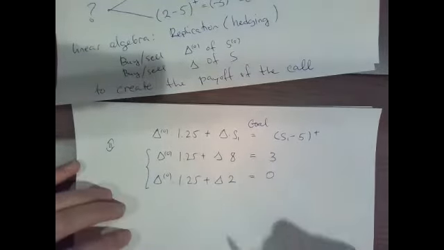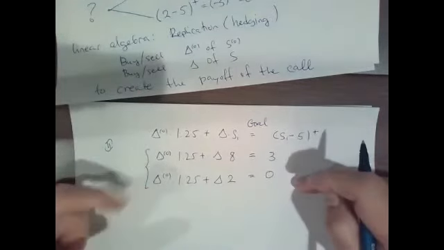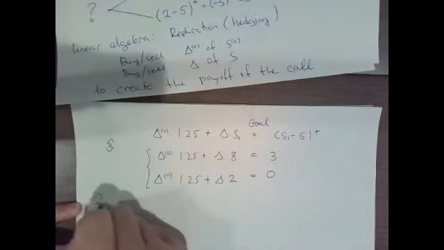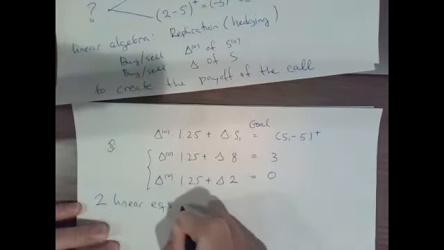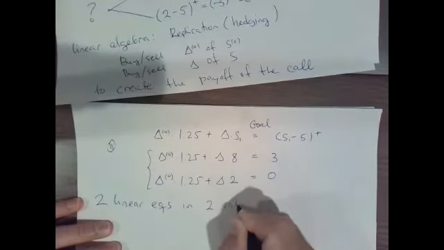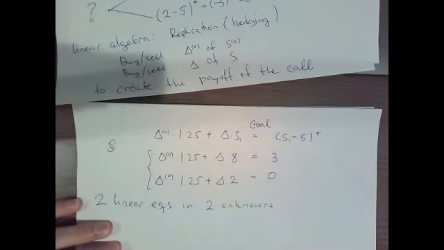And this is why it's linear algebra, because I have two linear equations in two unknowns. Are we good so far? So we have two equations and two unknowns.